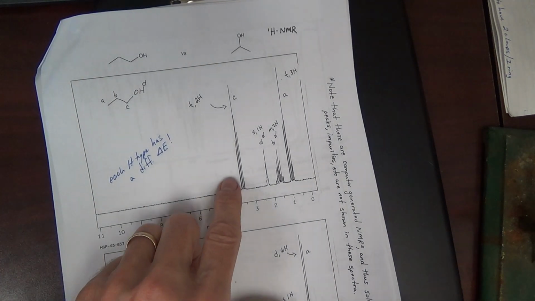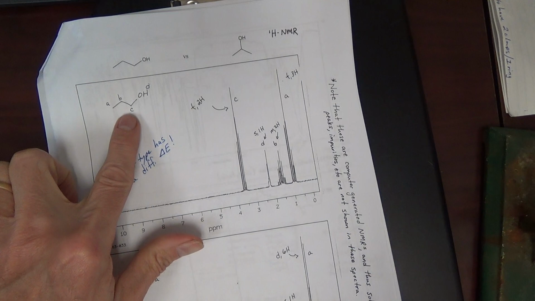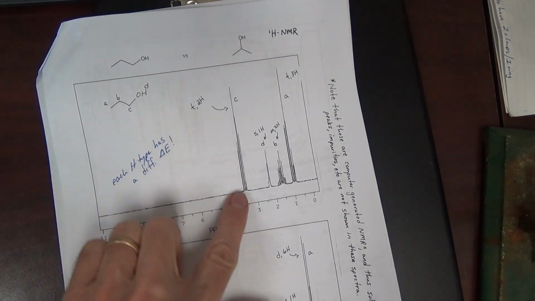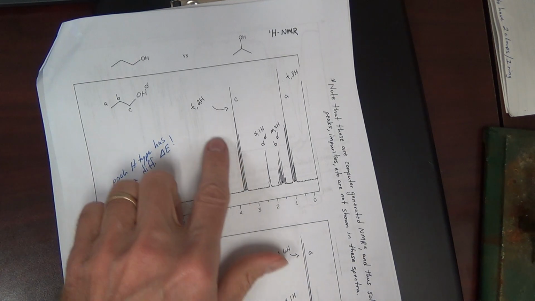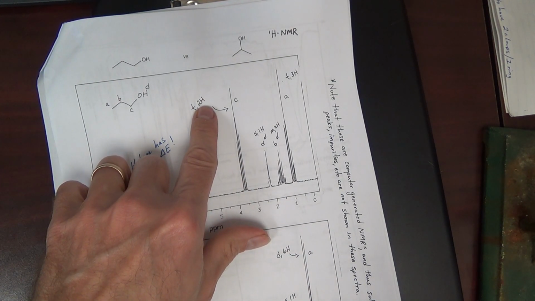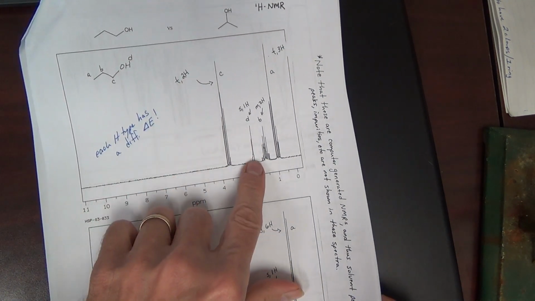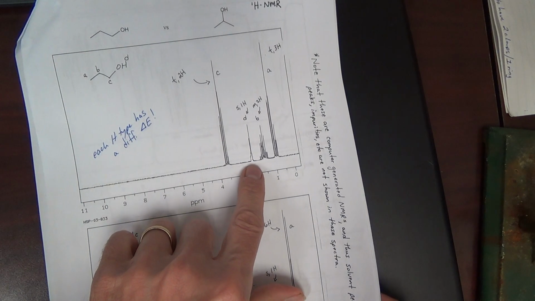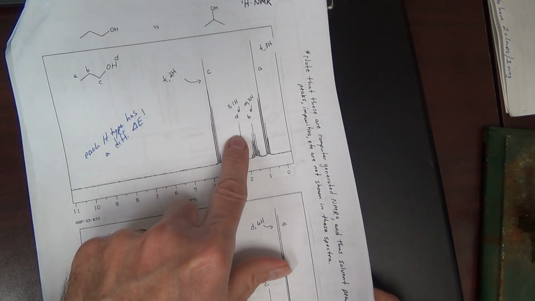And what we see in this top spectrum, which is for 1-propanol, we have a triplet. It's a signal, but it's split into 3 lines. It's called a triplet. And the integration is given here as 2 hydrogens. That's how I will typically give the integration. We also have a singlet, just 1 line. It's a little broad at the bottom. It's a little bit unusual, but it's a singlet.